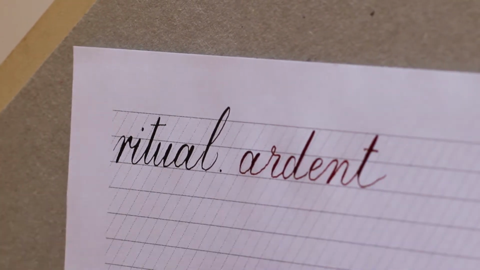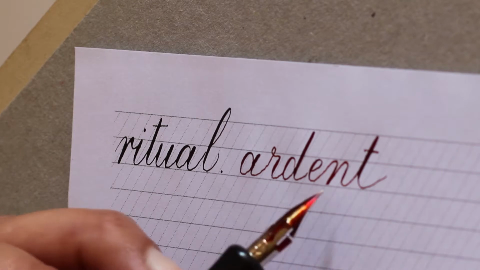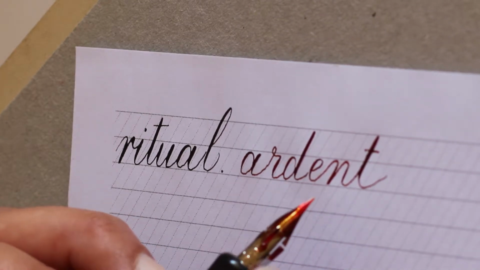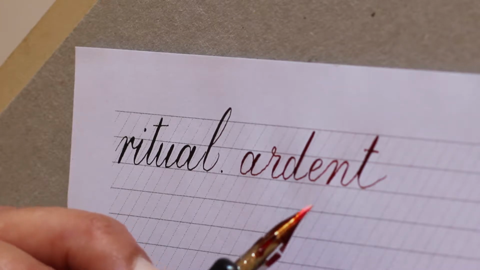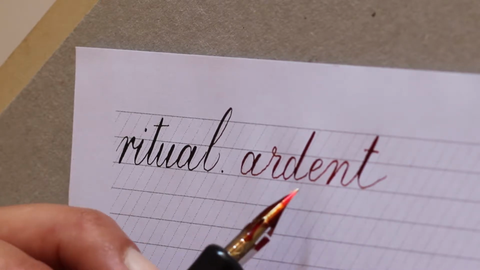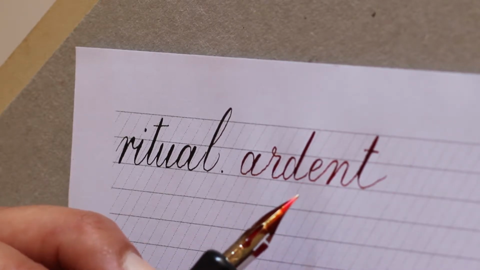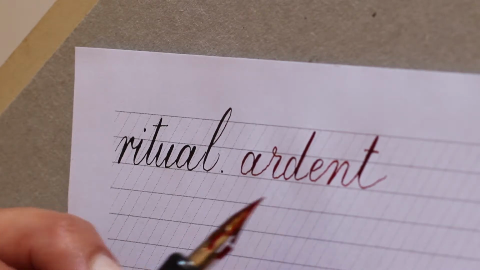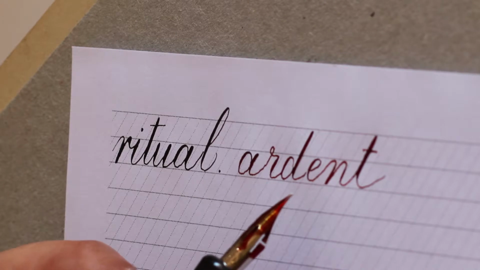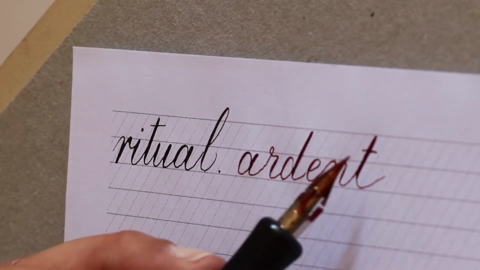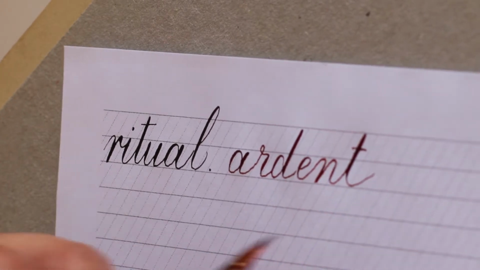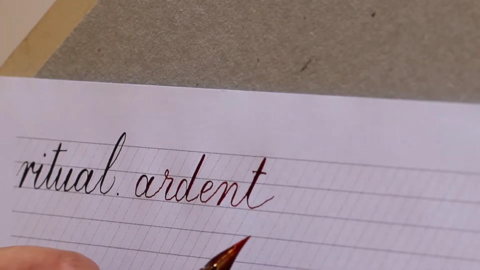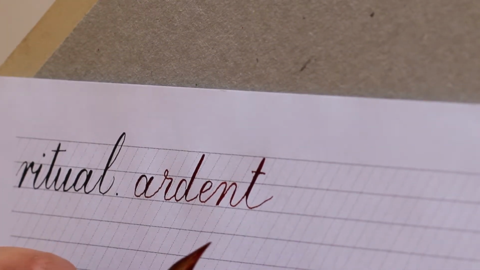Okay, and my ink has separated a little bit, so it's much more reddish. You can probably see it on the nib. It's very beautiful. It's Noodler's walnut that I mixed with water and gum arabic. It's got incredible colors, and this way it doesn't feather too much on my plain paper. Okay, so this was ardent. Let's go on to treatment.